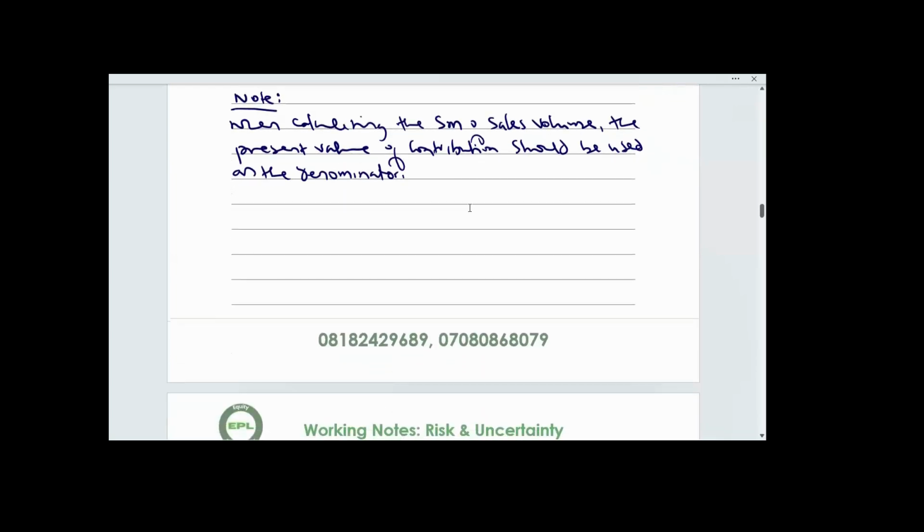Now, at all times, whenever you compute sensitivity margin, you must interpret your results. Whether the examiner asks you or not, it's expected that you interpret your results. For all the variables, there are 2 ways you can do it. So, interpretation of results. All right, so there are 2 ways you can do this.